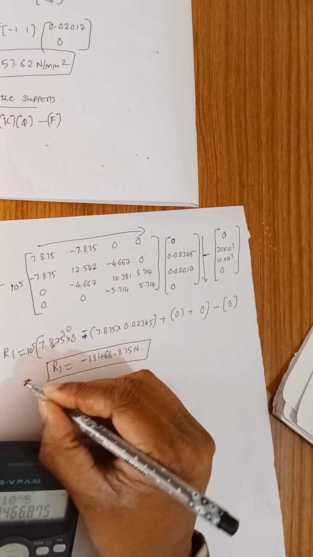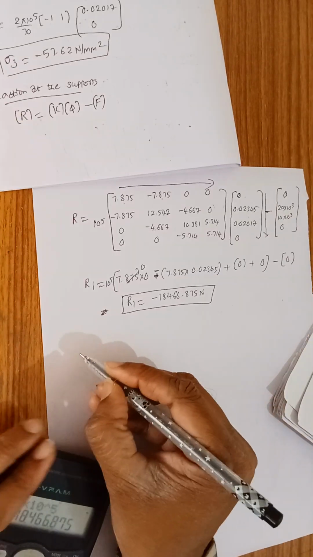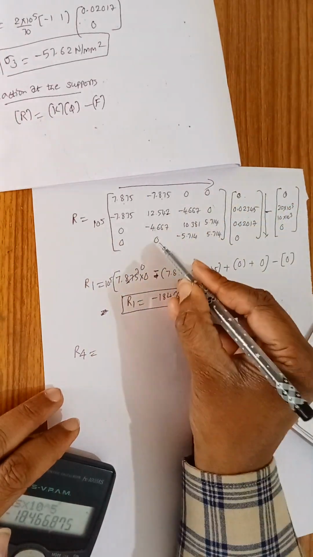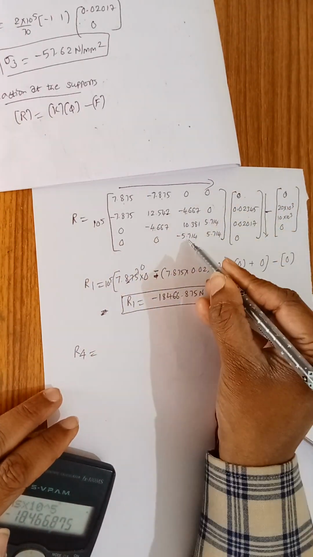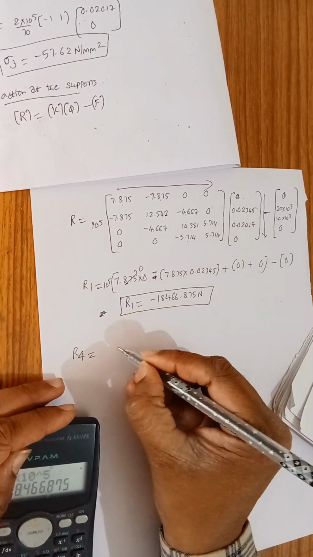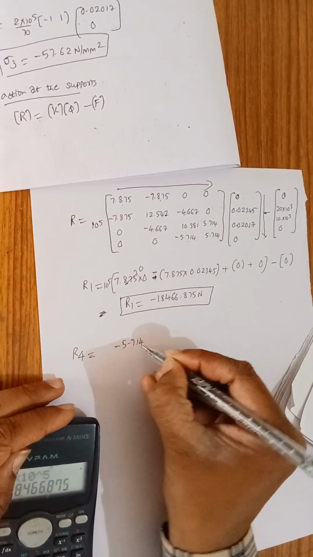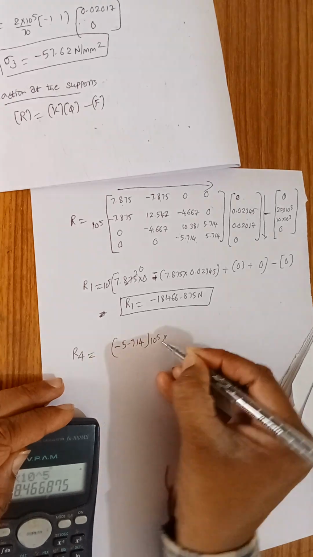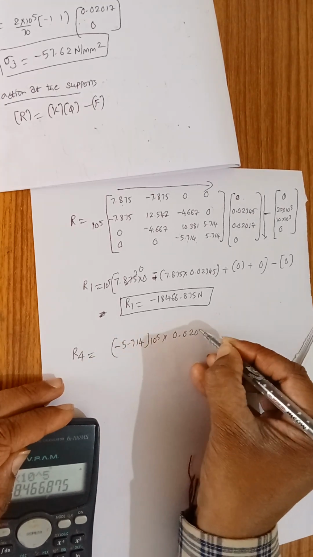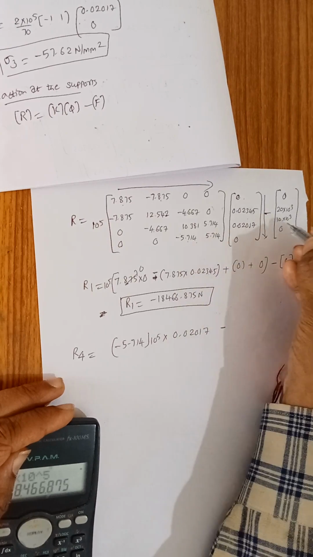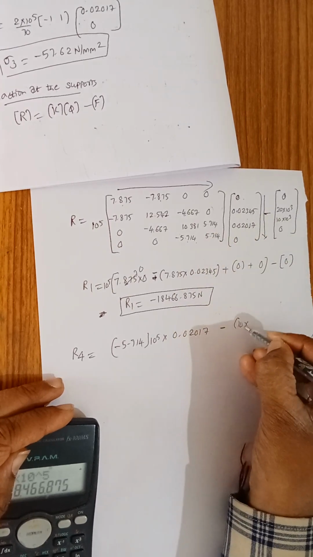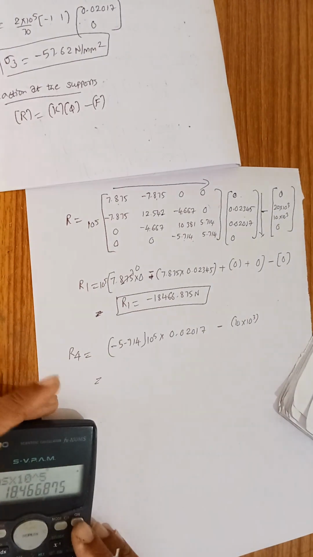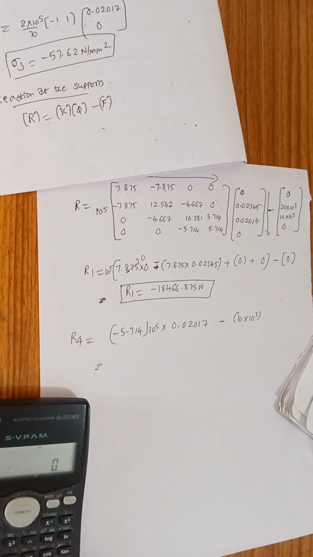Similarly, let me find R4. When I do it, 0 multiplied by this will be 0, and 0 multiplied by this will also be 0. Then minus 5.714, multiplied by the common 10 to the power of 5, multiplied by 0.02017, the corresponding third element. I hope you understood this, because I'm trying to teach you as quickly as possible here.